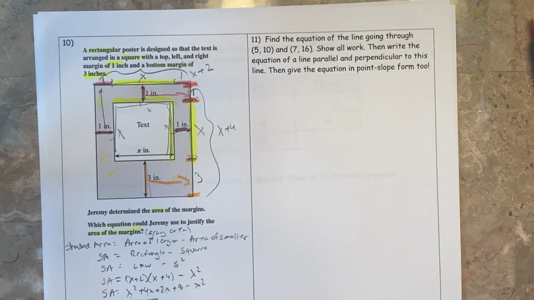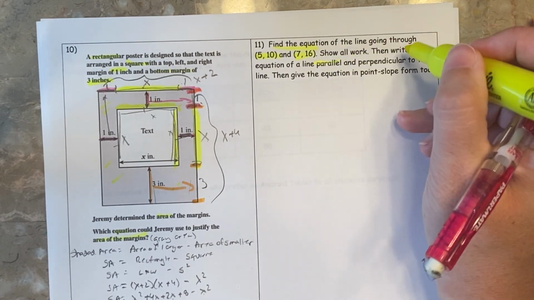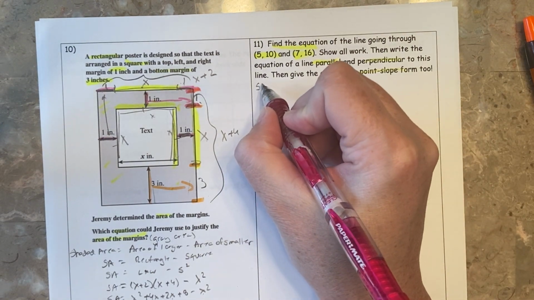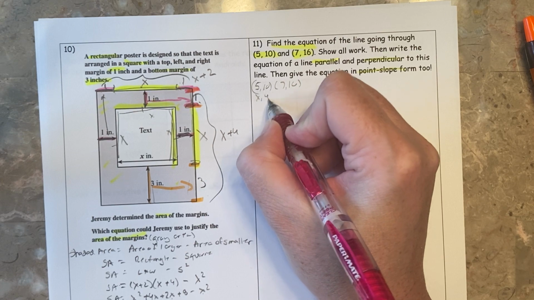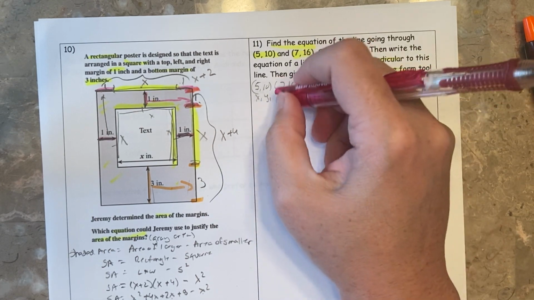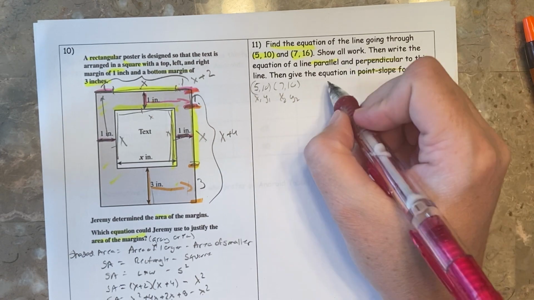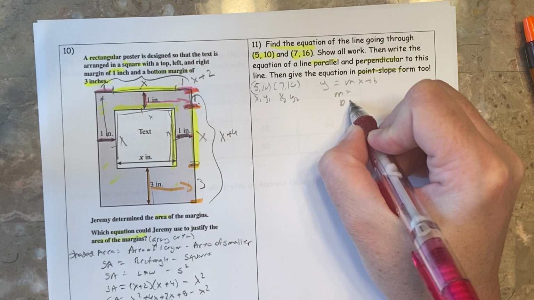Find the equation of the line going through those 2 points. Then we're going to write something parallel, perpendicular, and then point slope. Wow, this is a lot. Okay, so we have our 2 points, (5, 10) and (7, 16). So x1, y1, and then we have x2 and y2. To get the equation, we always need a slope and a y-intercept.